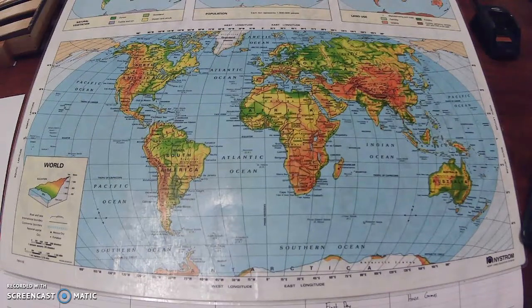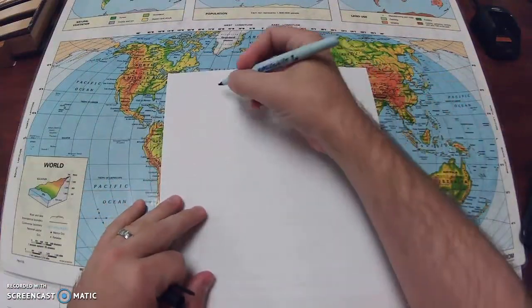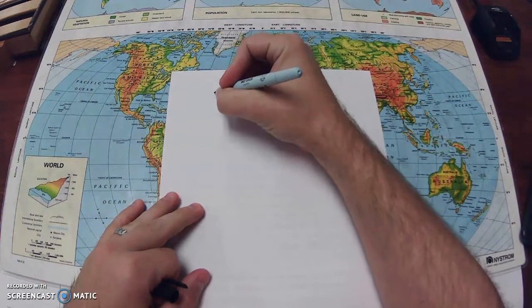Alright, today we're going to take a look at using latitude and longitude together. In the previous lesson we looked at what each line was and how to find them, but today we're going to put them together to find absolute location. Whenever you see coordinates written, latitude always comes first.